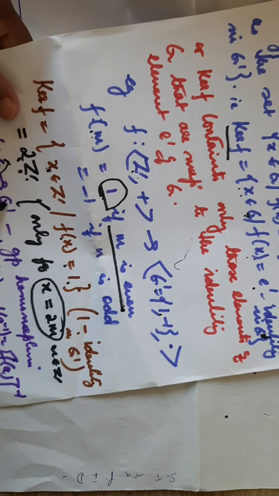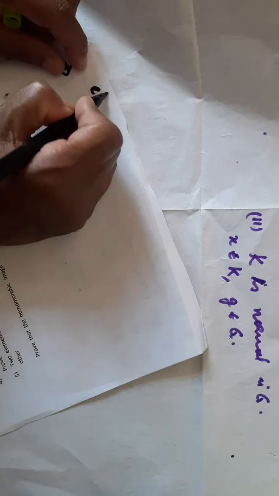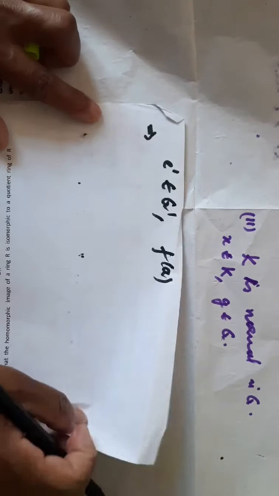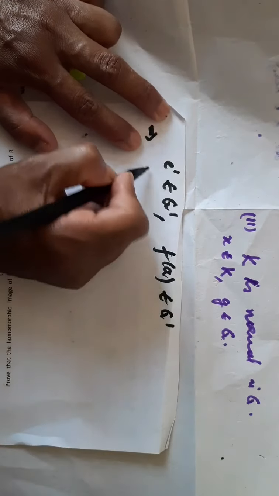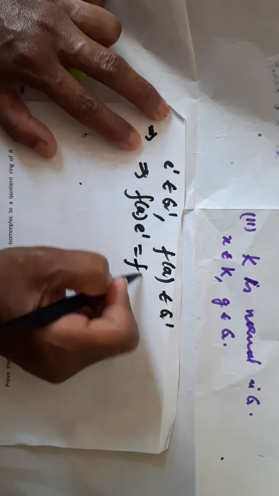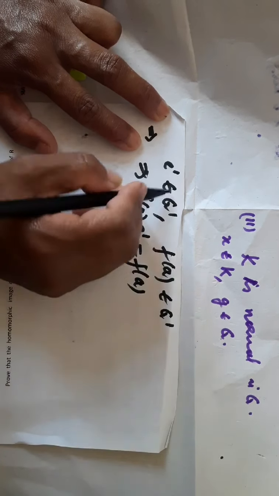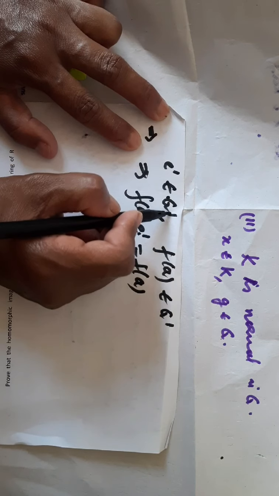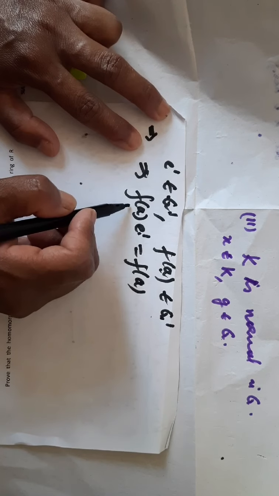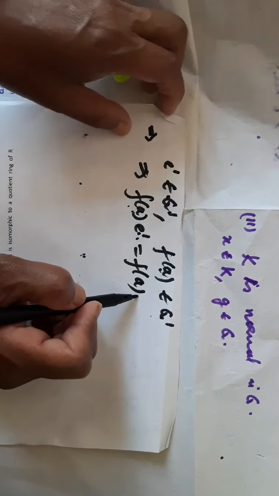Now, what is the identity in G prime? Because f of a is an element of what? f of a will be an element of G prime. So now, since E prime is the identity of G prime and f of a belongs to G prime, it implies that f of a into E prime must be equal to f of a, because by definition of identity element in a group, f of a into E prime should be equal to f of a.